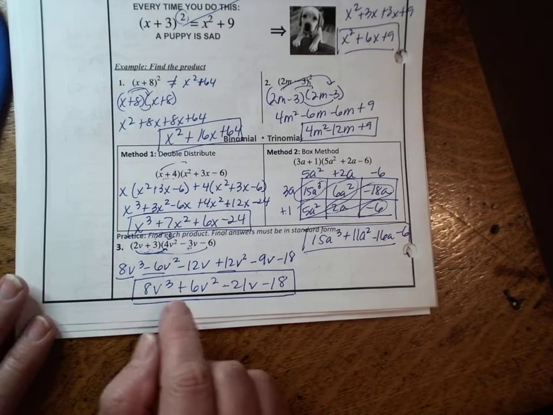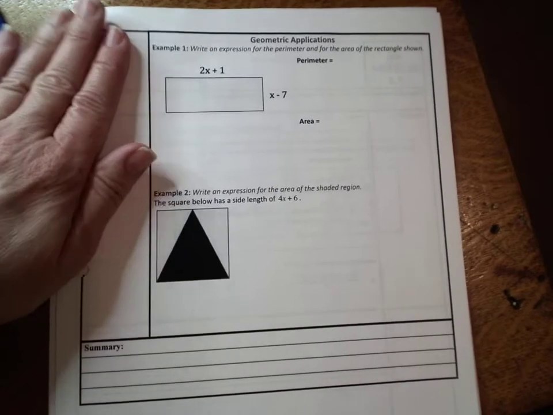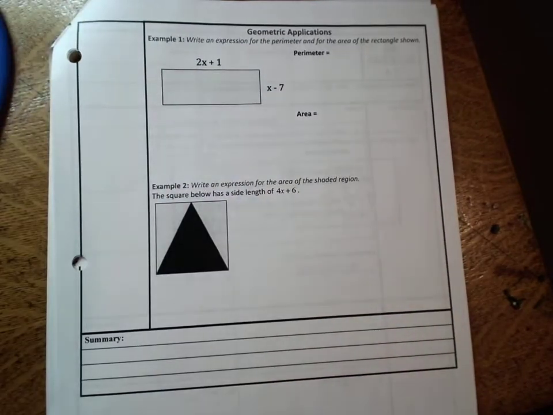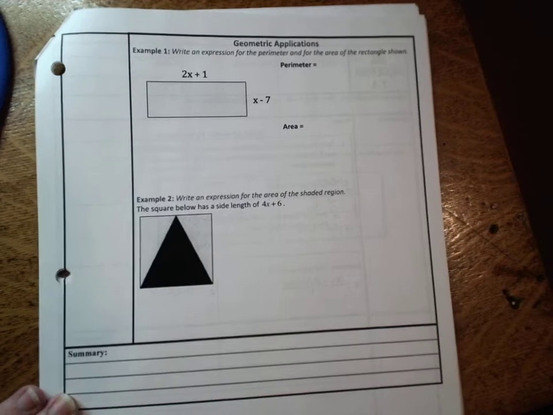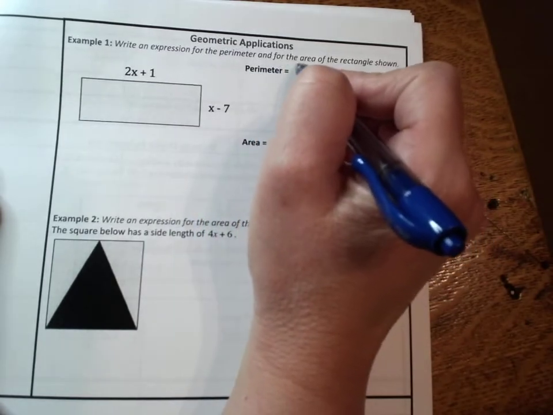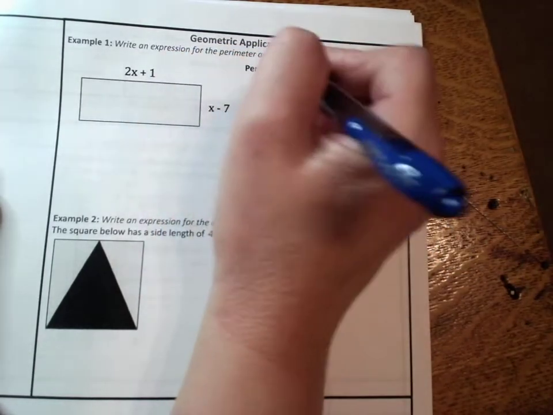It doesn't matter. Okay, so now we're going to use this information and we're going to look at the geometric application. This is where people freak out and they're like, I don't know what to do. Well, you just always pull back and go, what do I know? So it says write an expression. Sorry, I'm going to zoom in a little bit because that's a little blurry. Write an expression for the perimeter and for the area of the rectangle shown.